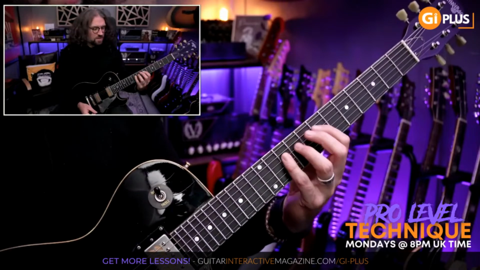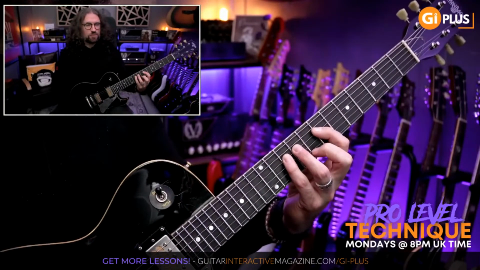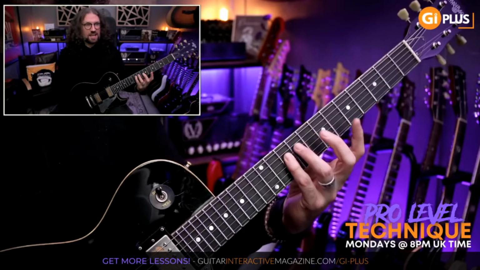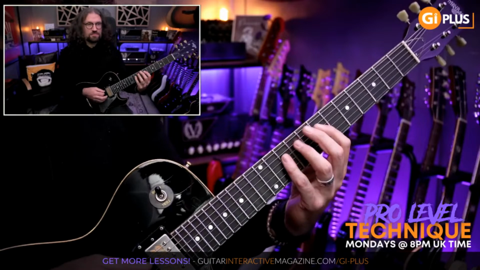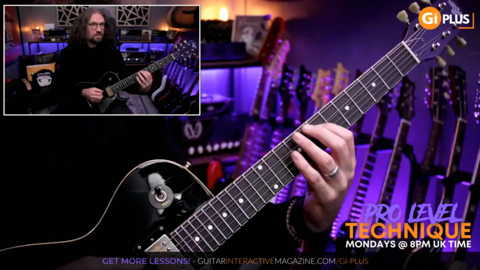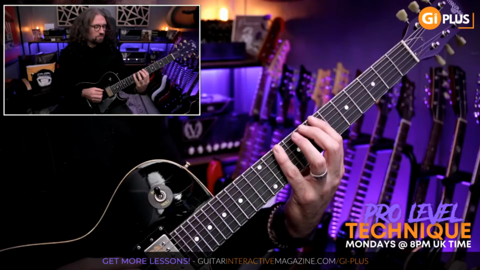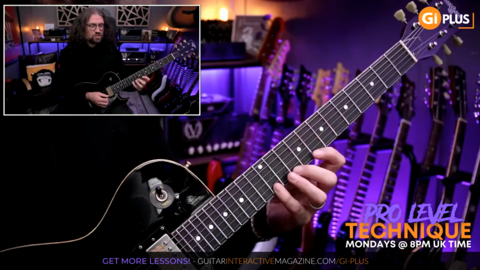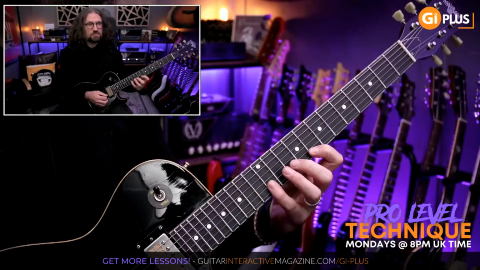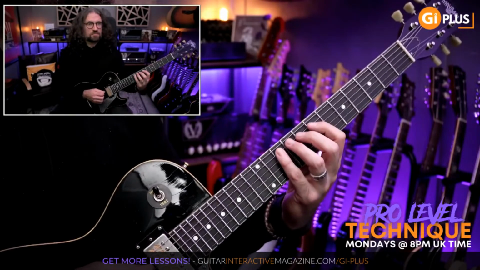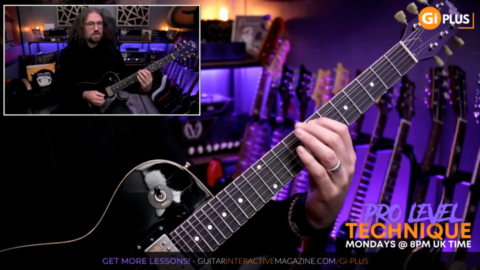Now, next few strings, we're going to play 4-3-1. That's a fingering shape, 4-3-1. But the frets are 10, 9, 7. Same again here, 10, 9, 7. Then down at the bottom to get to the 5th, we have 4-2-1, or 10, 8, 7. That shape once again. Connected.